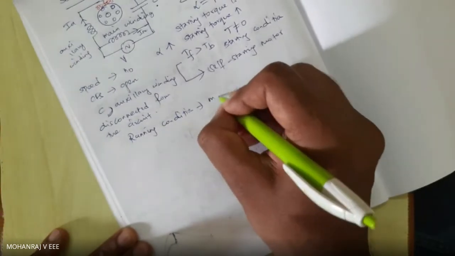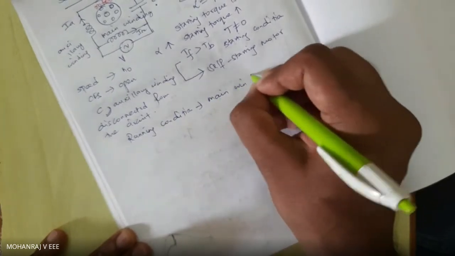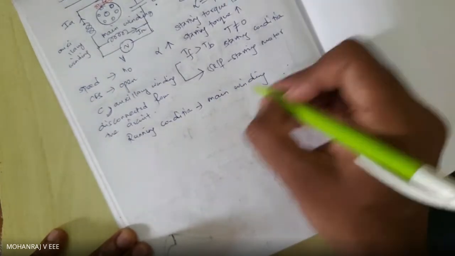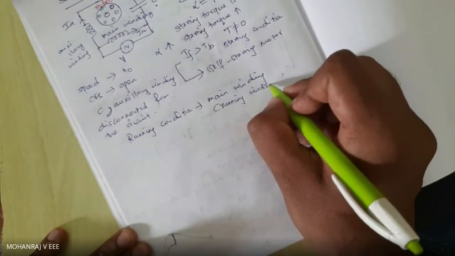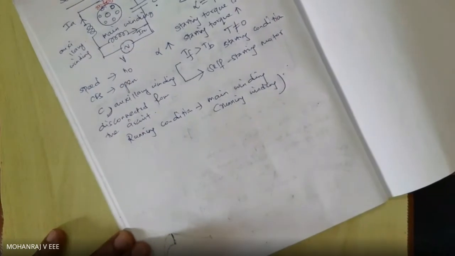So during running condition, only the main winding is present in the circuit. That is why it is known as the running winding, whereas the auxiliary winding can also be called the starting winding. Hope you understand.